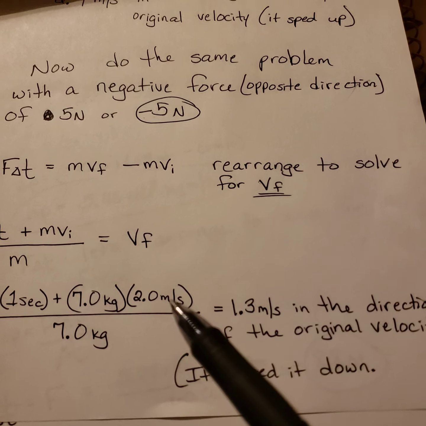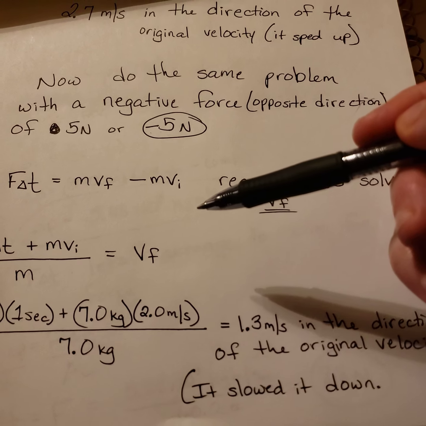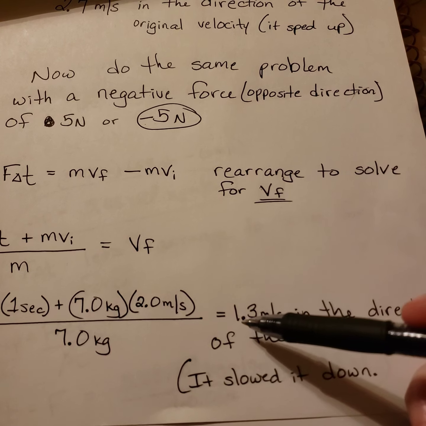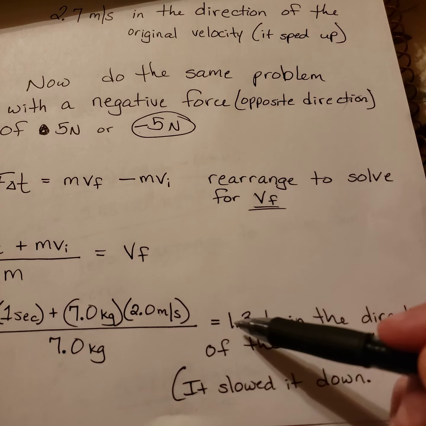Well, that makes sense. You're moving at 2 meters per second. Something hits you in the opposite direction. And did we slow down? Yes. So that number is smaller than 2.0.